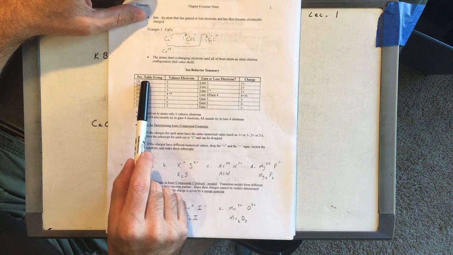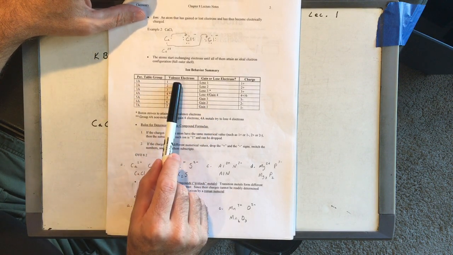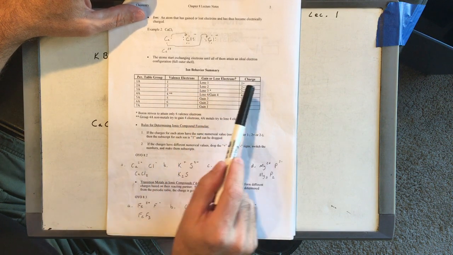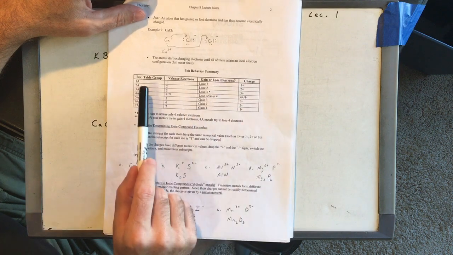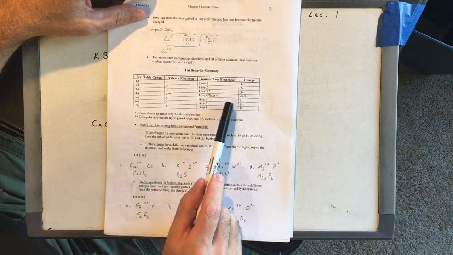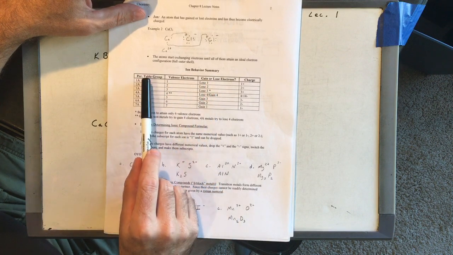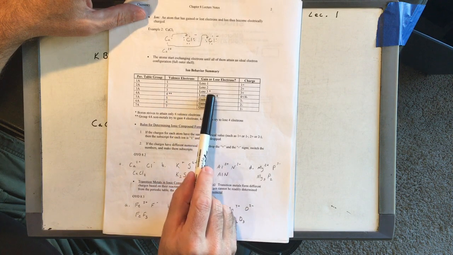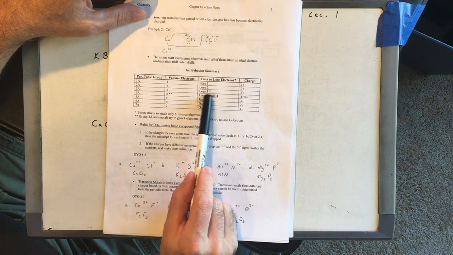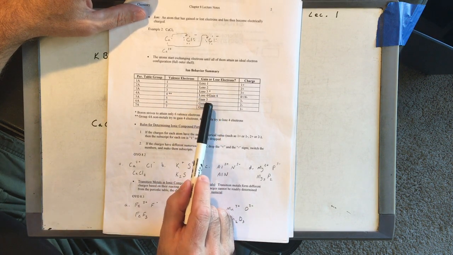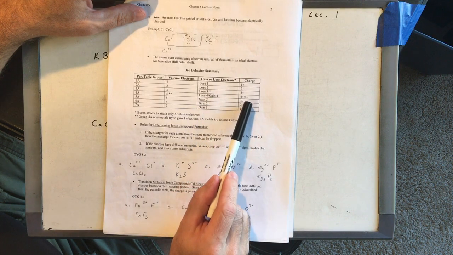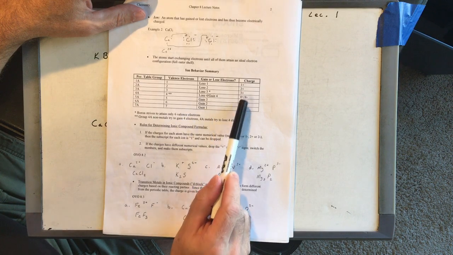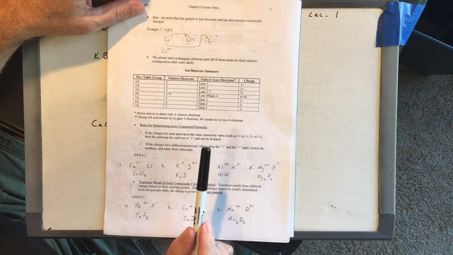If you're in column 1, you have 1 valence electron. They're metals, so they want to lose 1, except for hydrogen. But hydrogen just wants to lose 1, and it gains a +1 charge. And you can go down all of these. We mostly deal with columns 1, 2, 3, 5, 6, and 7. Typically column 4, which is carbon, forms covalent compounds. Column 5 wants to gain 3, column 6 gain 2, column 7 gain 1 electron, and they end up with negative charges.